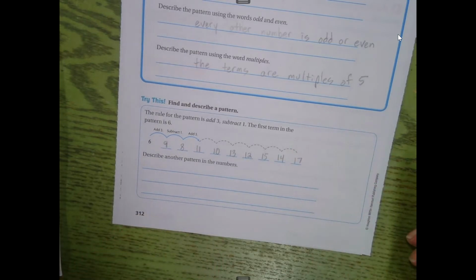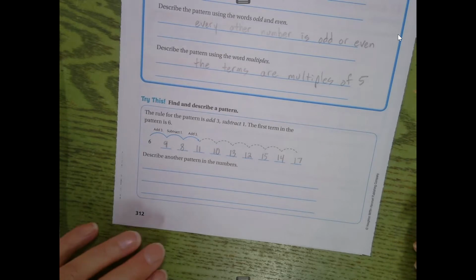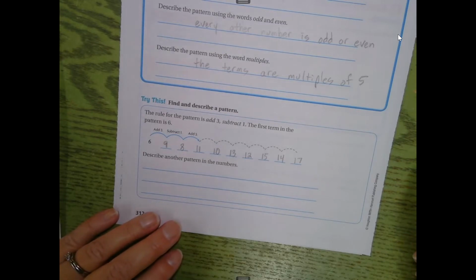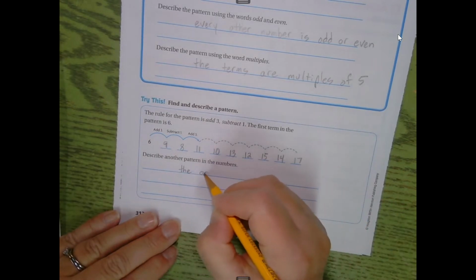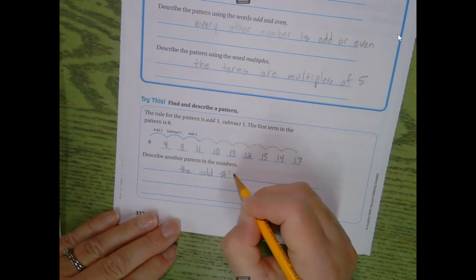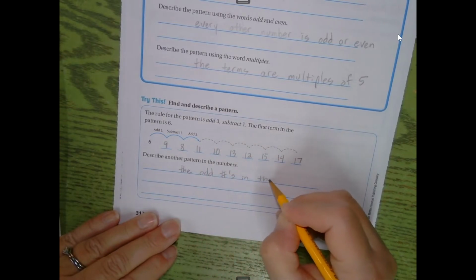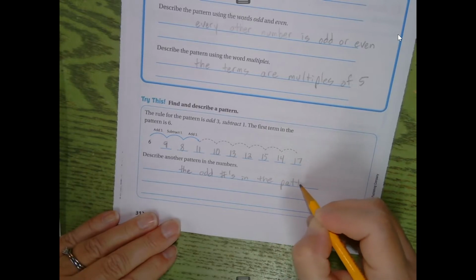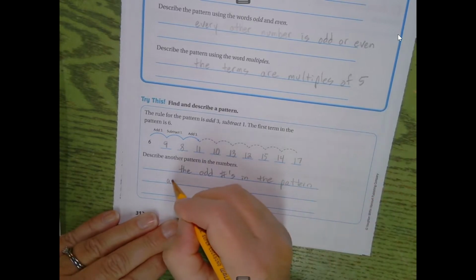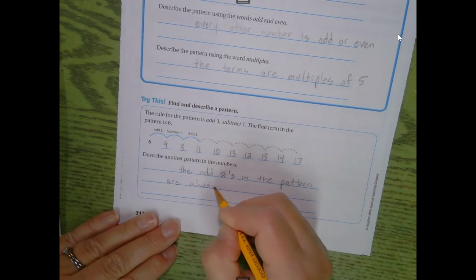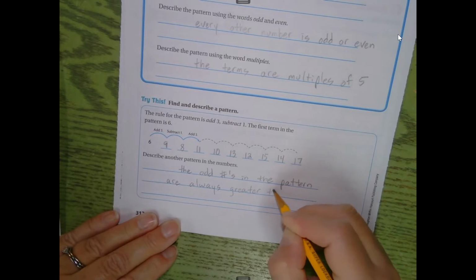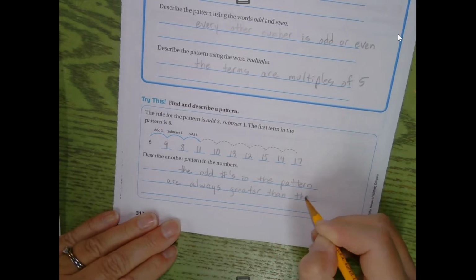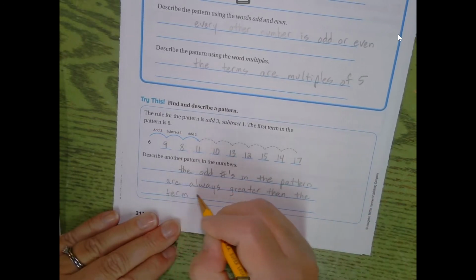So describe another pattern in the numbers. The odd numbers in the pattern are always greater than the term before. So I'll write that out real quick. The odd numbers in the pattern are always greater than the term before.